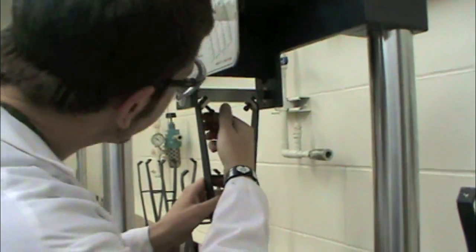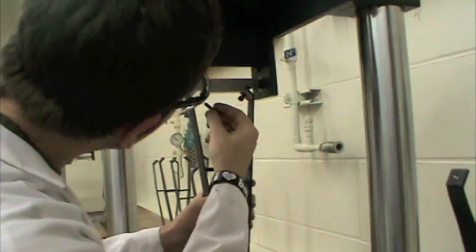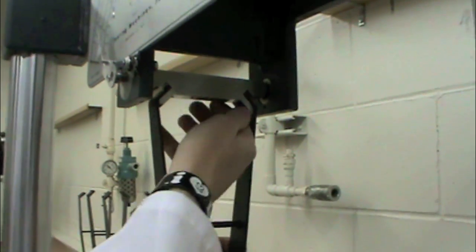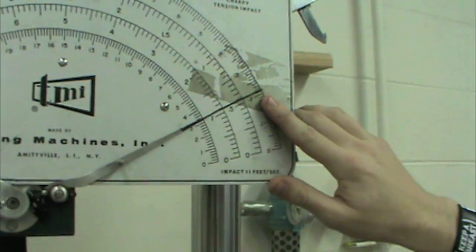Once you have notched your test specimen, make sure the Charpy pendulum arm is in the testing unit. If not, just change it like you did with the other Izod pendulum arms. Record the frictional error as well.